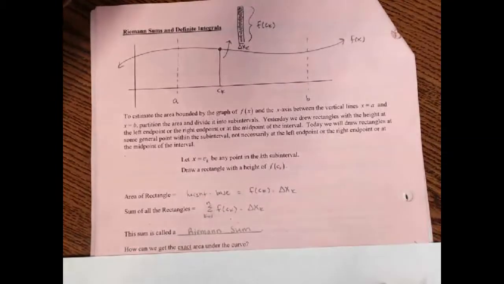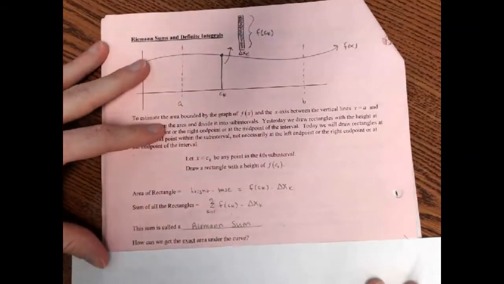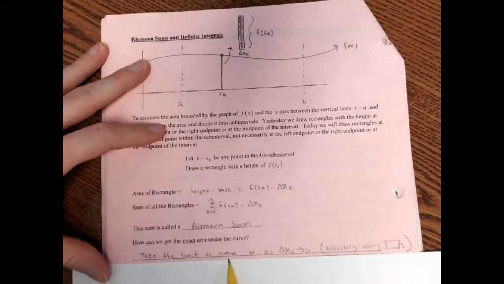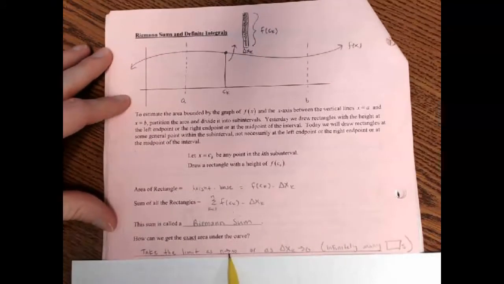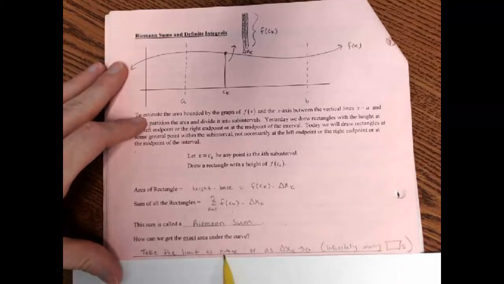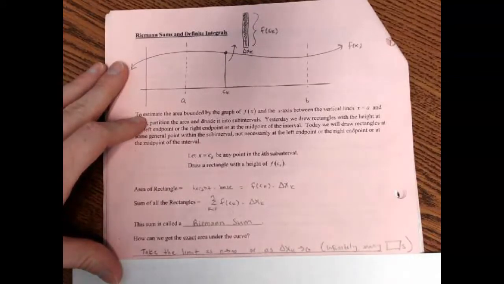And really, you could do two different things. You could take the limit as n goes towards infinity, which means infinitely many rectangles, right? And as the n gets big, the width for each rectangle gets small. So if you take the limit as n goes to infinity, that'll mean the width of each one is going to get really, really close to 0. Or you could do kind of the opposite. You could take the limit as delta x of k, the width of each rectangle, goes to 0.